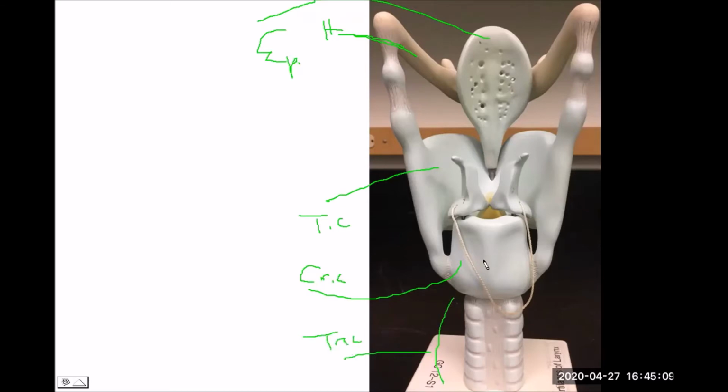So now specifically with this posterior view, we have the cricoid cartilage, and now superior to the cricoid cartilage, we're able to see the area of arytenoid cartilage. And then superior to the arytenoid cartilage, just the little cone at the top there, this is known as the corniculate cartilage. So these are some viewed from the posterior side, arytenoid and corniculate cartilage.